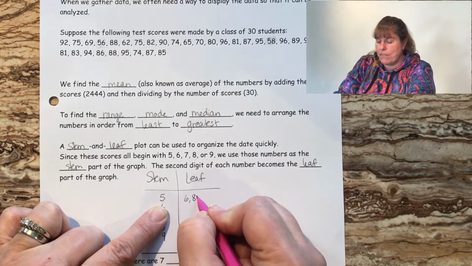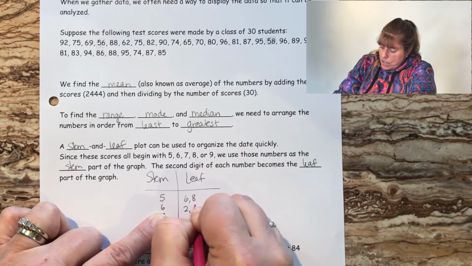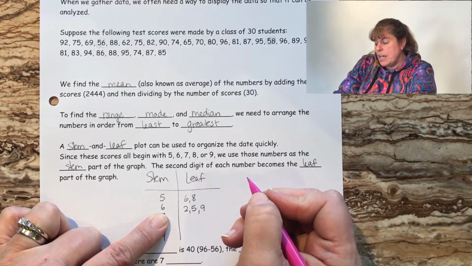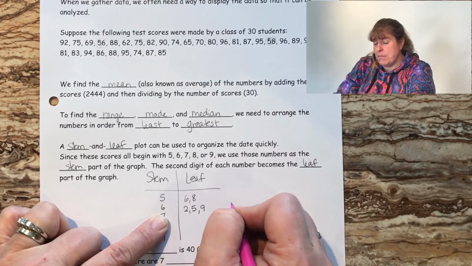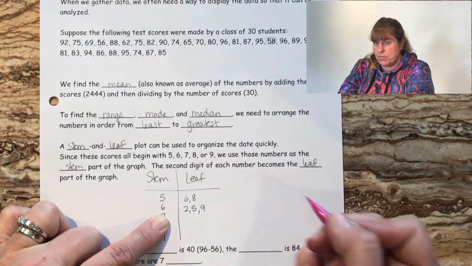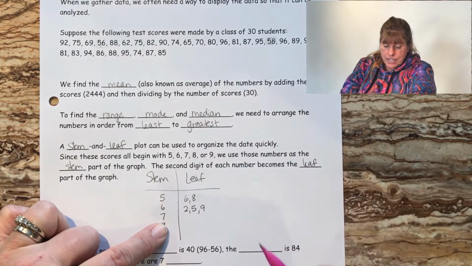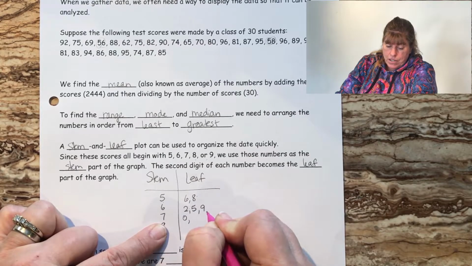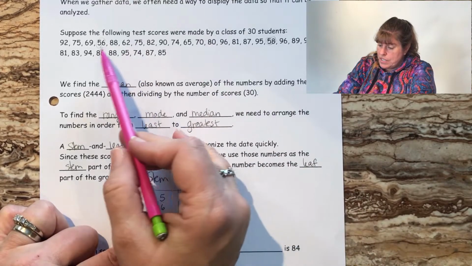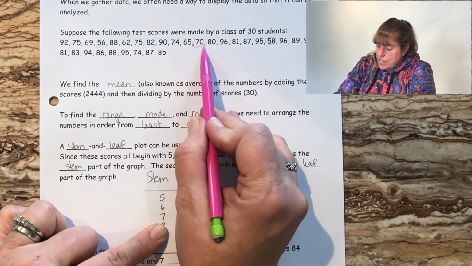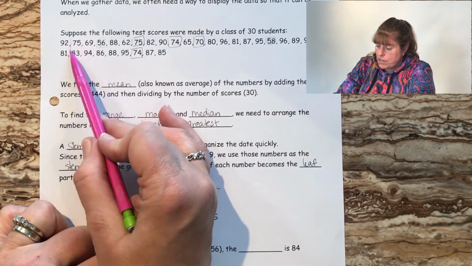So we have a 56 and a 58. And then in the 60s, we've got a 2, a 5, and a 9. When you're listing them, it helps to write them in numerical order. You can just rattle them off and figure it out from there as well, but I'm going to list them in numerical order. So we have a 62, a 65, and a 69. Then in the 70s, we have a 70, two 74s, and two 75s. In our list, there's a 70, a 74, a 75, a 74, and another 75.